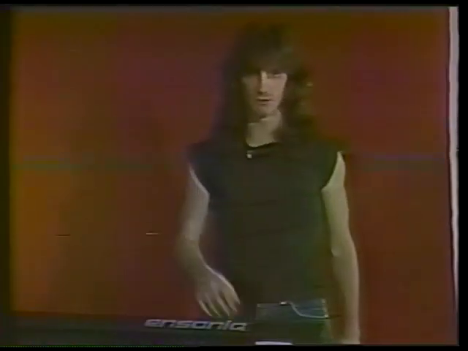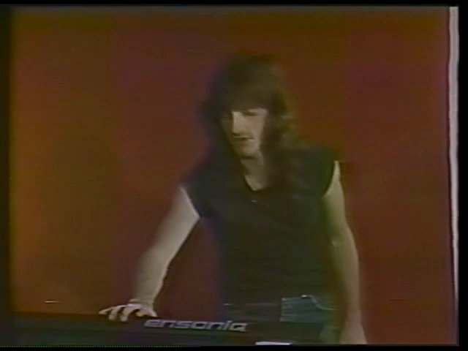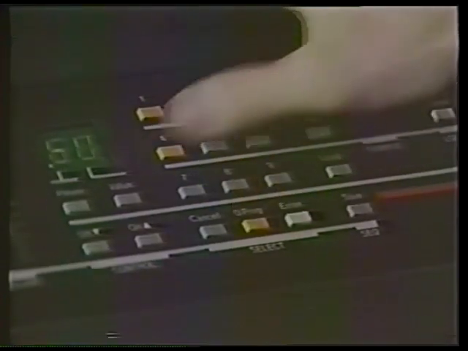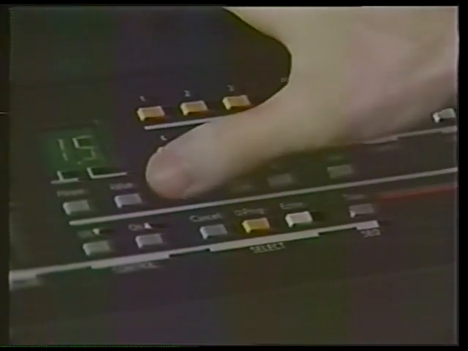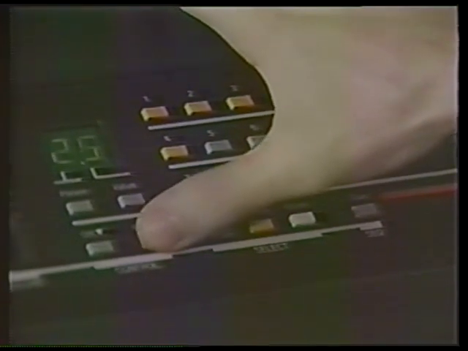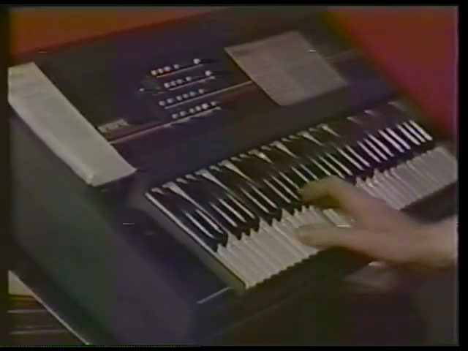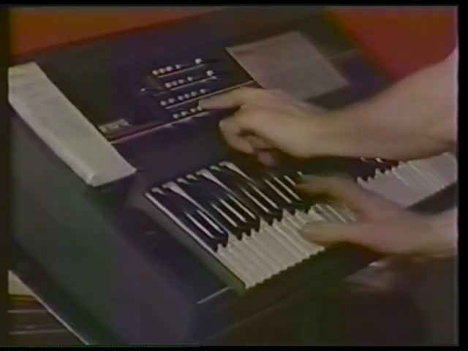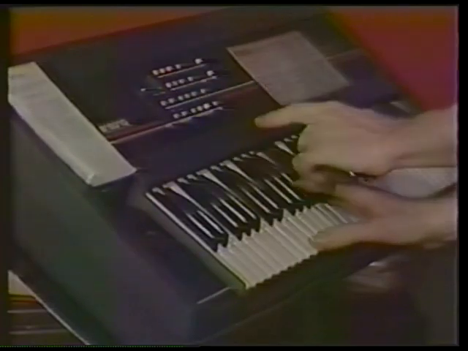Now we have to do a little more manipulating here. We have it in the lower bank, 60. We're going to make sure the sample only goes up to 15. We're going to bring it all the way up to the halfway point. There's no program variations.